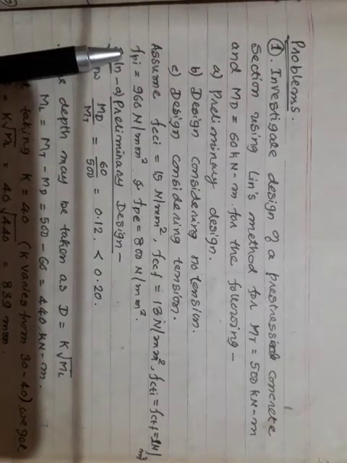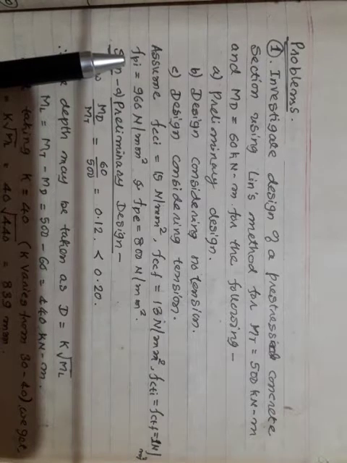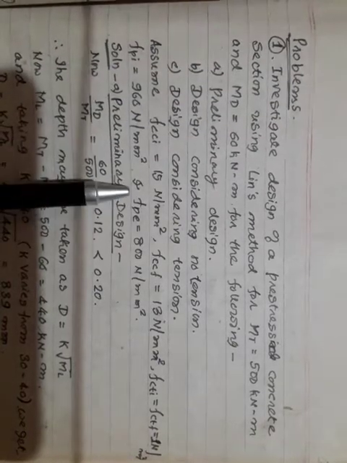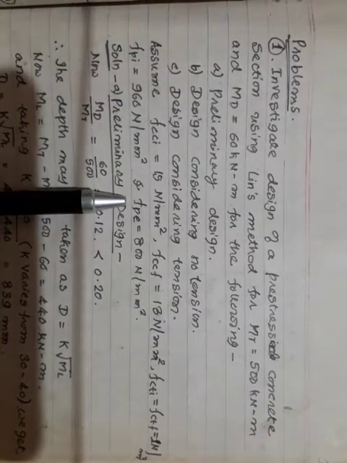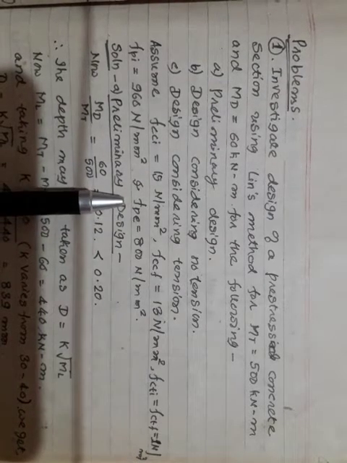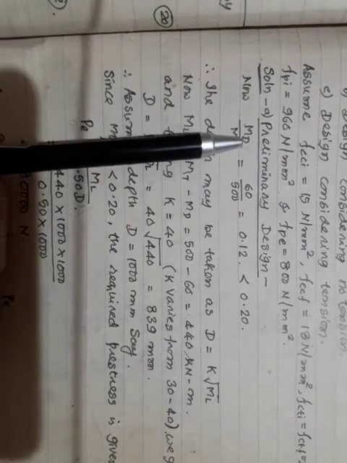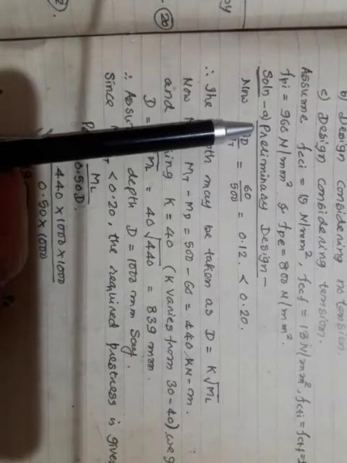He has also given FPI, the allowable tensile stress in the cable in the initial state, which is 960 Newton per mm square, and FPE, the allowable tensile stress in steel in its final state, which is 800 Newton per mm square. For this data you will have to design the section. As usual, we shall begin the problem with our preliminary design.